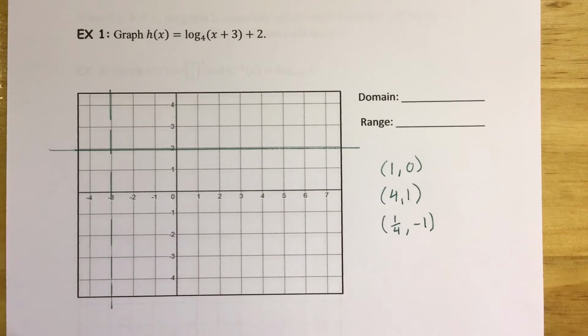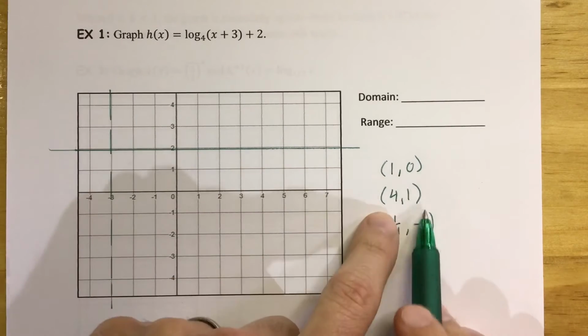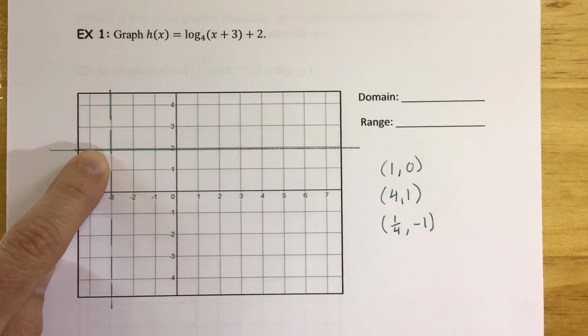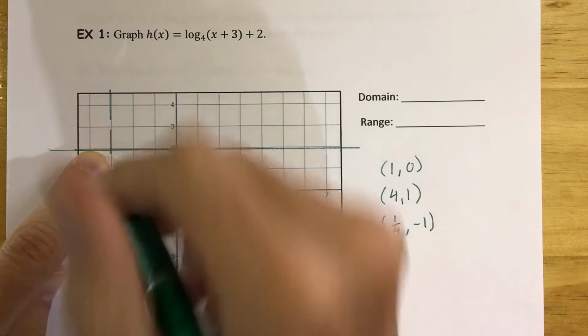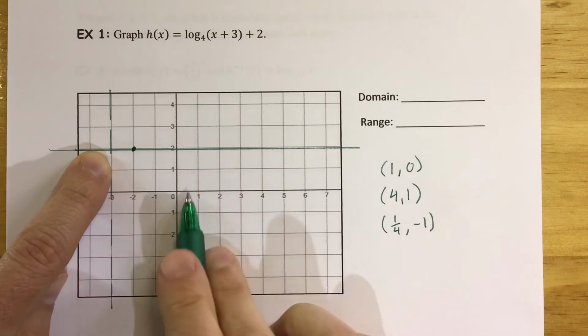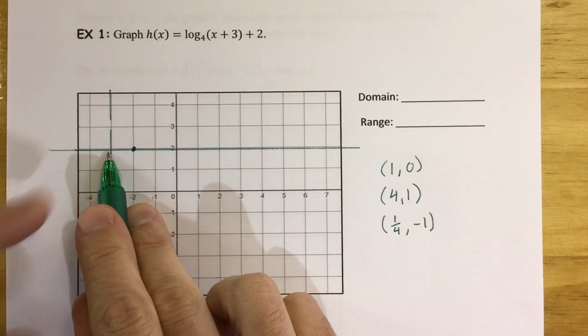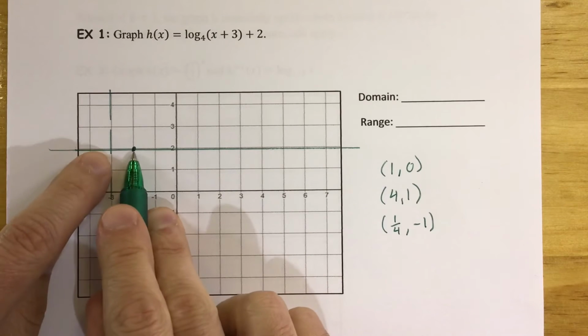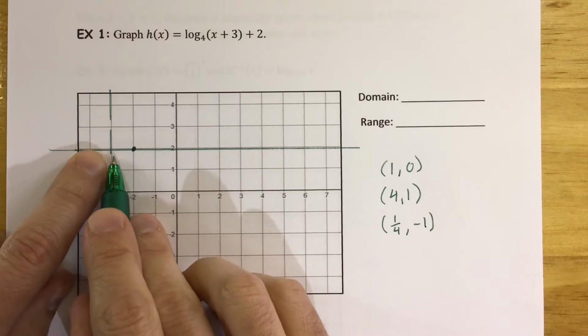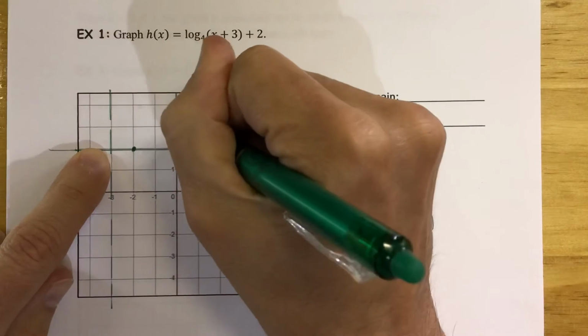Now all I'm going to do is apply these coordinates as if that were the origin. So 1, 0 just means that I've got a point here. Instead of it being at 1, 0, it's coming from where these lines intersected, and it's going to be at that spot. Then 4, 1, again, treat that like the origin. You're going to go over 4 and up 1.